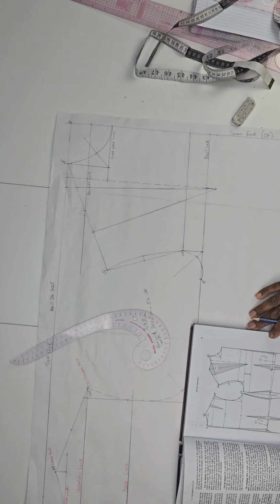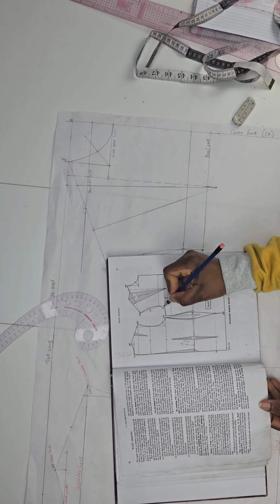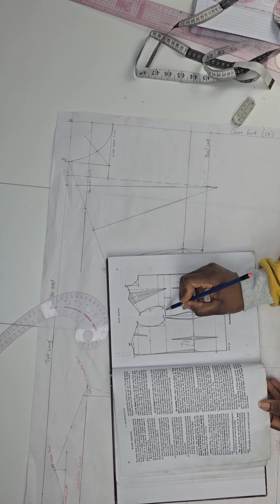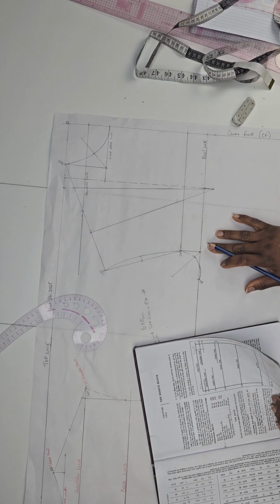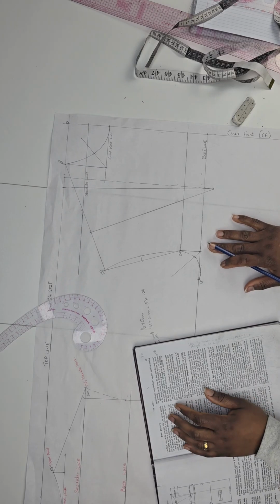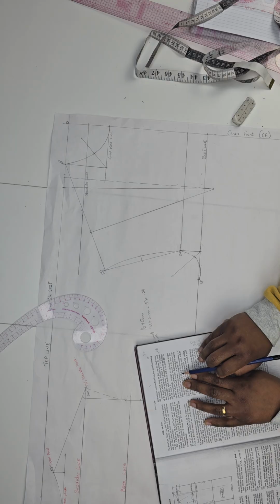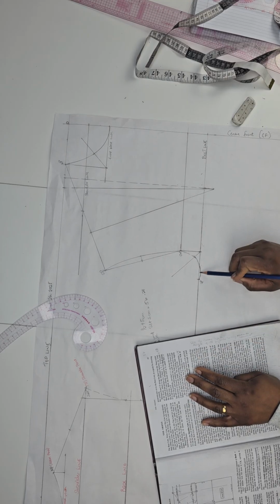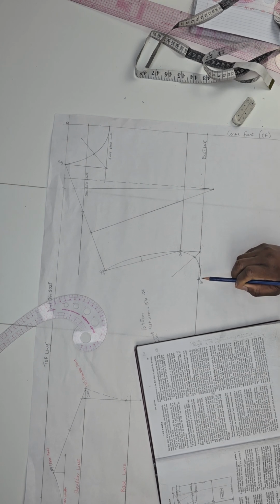So I just brought this so I can show you. You can see our 1 inch plus. From here to here is 1.5, and then we curved it in. So look at the shape of the armhole. All right, so we are going back to our instructions. So then the armhole dips slightly below the bust line before reaching the under point. That's the slight depth before reaching the under point. So it's dipping slightly here before reaching the underarm point.